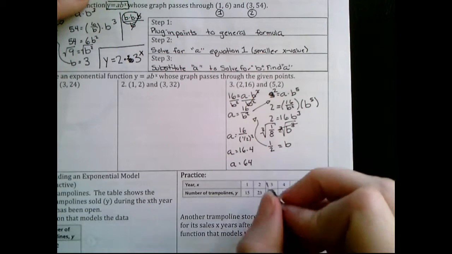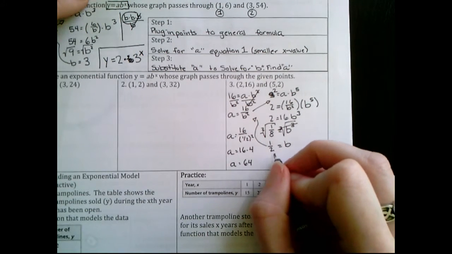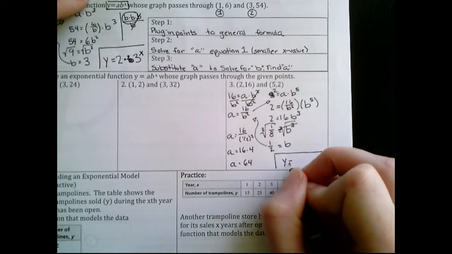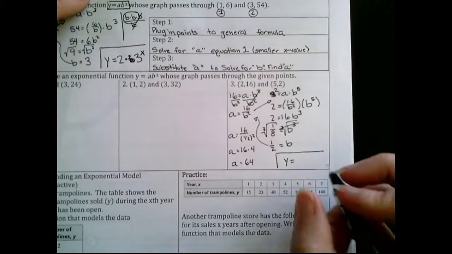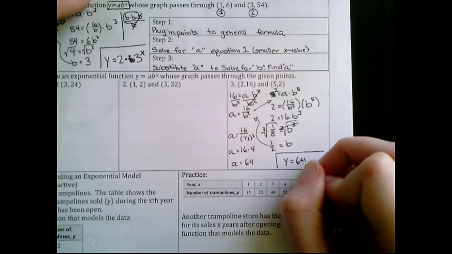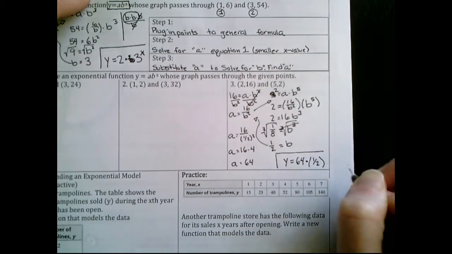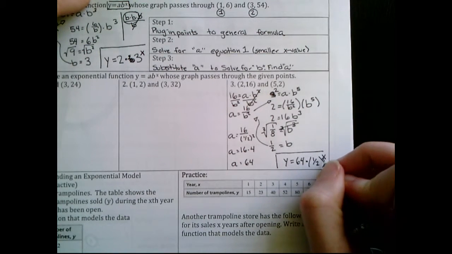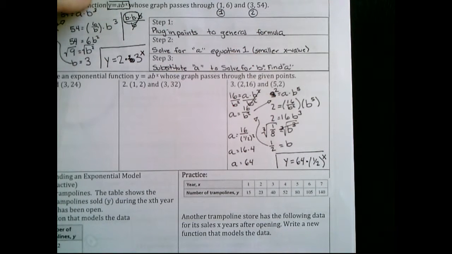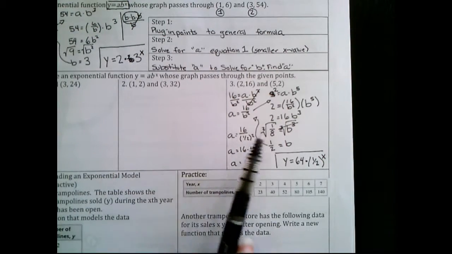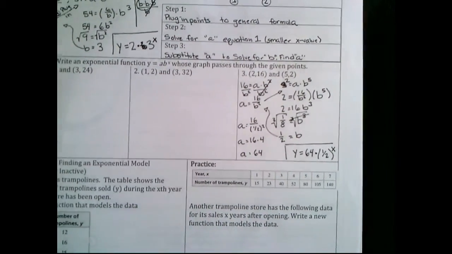Now that I know a and b, we're going to plug that into our equation over here. y is equal to 64 times, and since it's a fraction, I'm going to put it in parentheses, (1/2) to the x. At this point, this is everything we covered on Friday. So you should go in and work on that homework here.